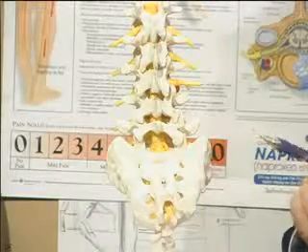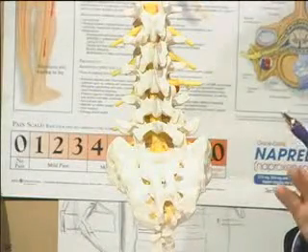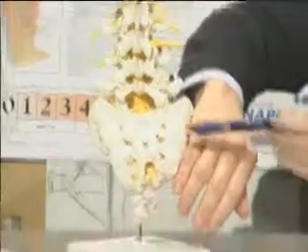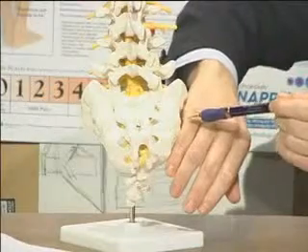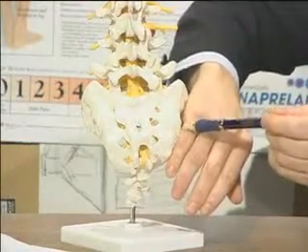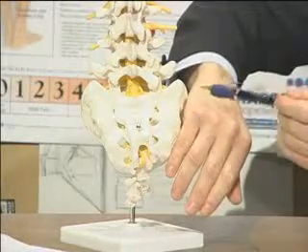We'll stay on the joint cause of back pain for a moment. I mentioned that there's a big joint called the sacroiliac joint, or SI joint, and we do the same thing with this joint. This joint can become hypermobile and cause pain.